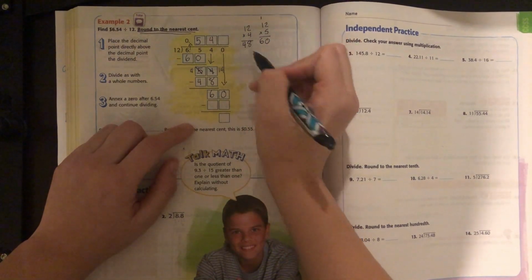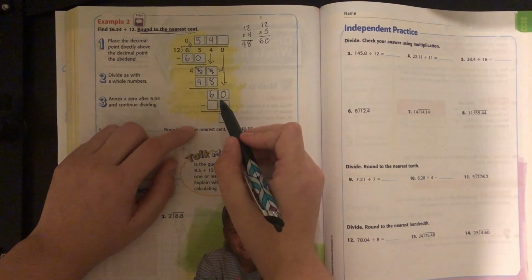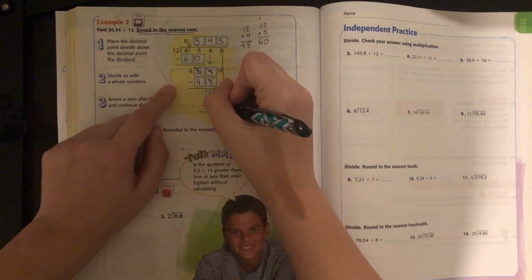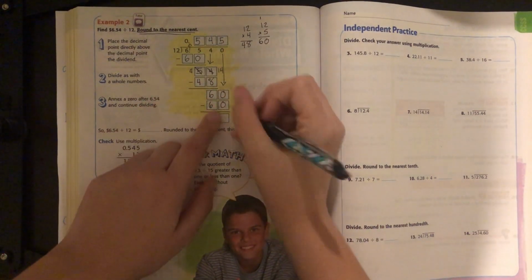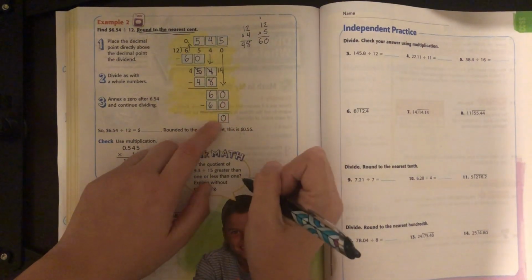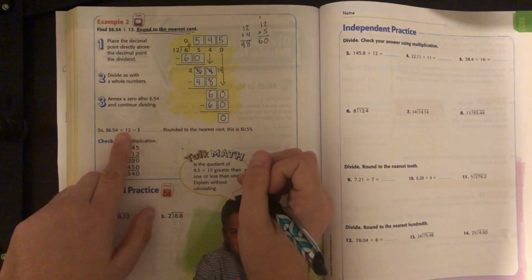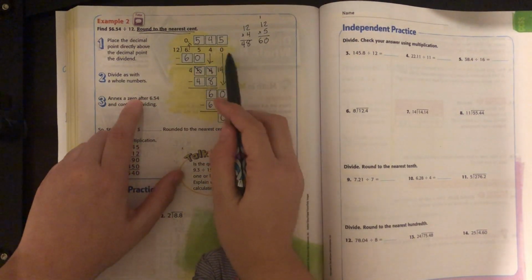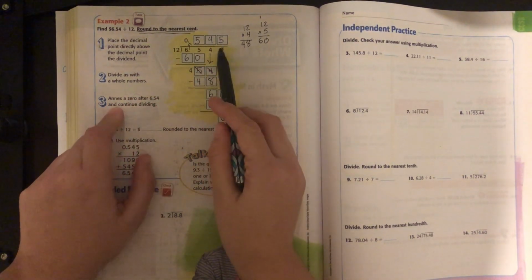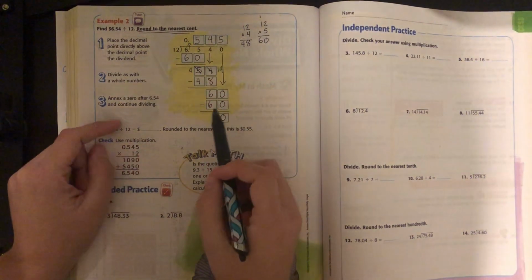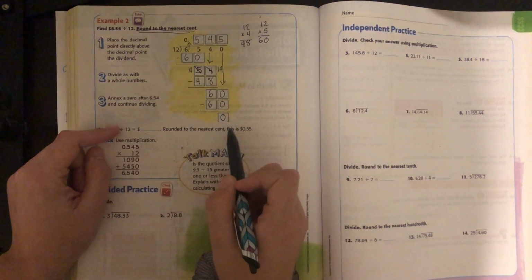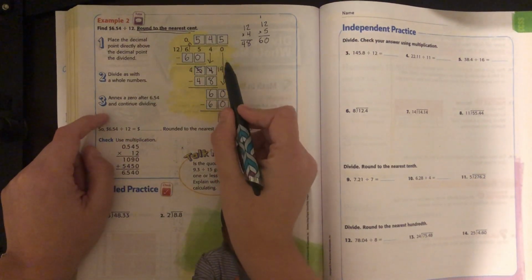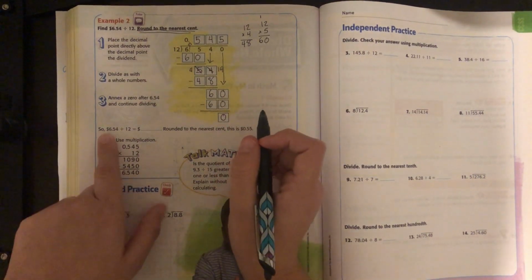And we bring down our 0. Now again, we have that number over here already. So we know that 12 times 5 is going to give us 60. And 60 minus 60 is 0, so we have no remainder. We had to annex a 0 at the end to continue dividing, I forgot about that one. Now, if we didn't get a 0 at the end here and we had to keep on dividing, we would have to add another 0 to the end.